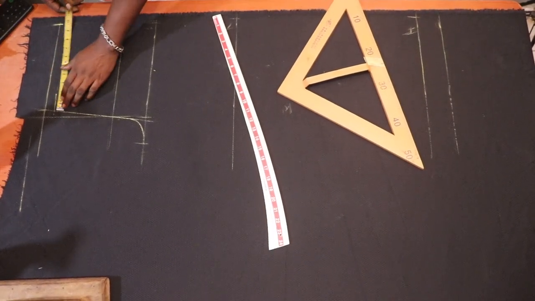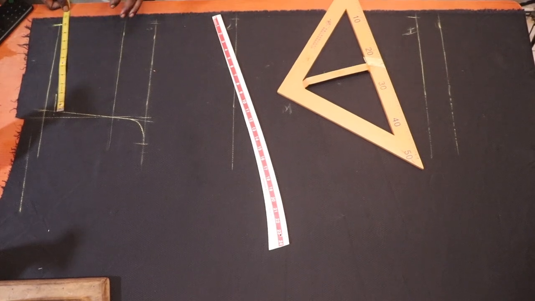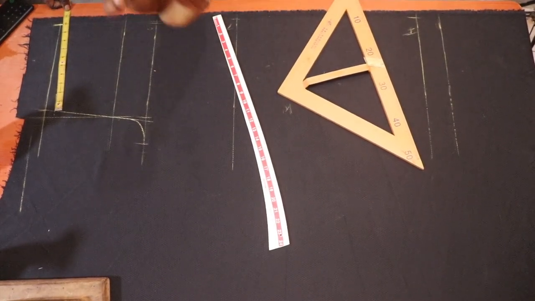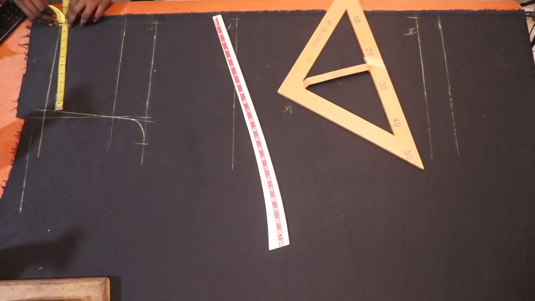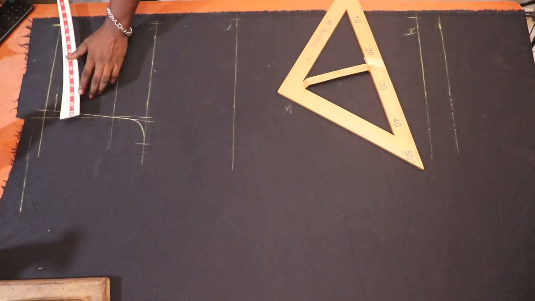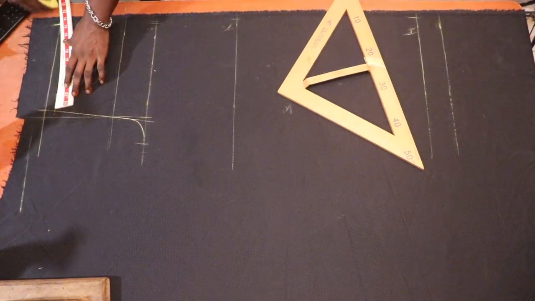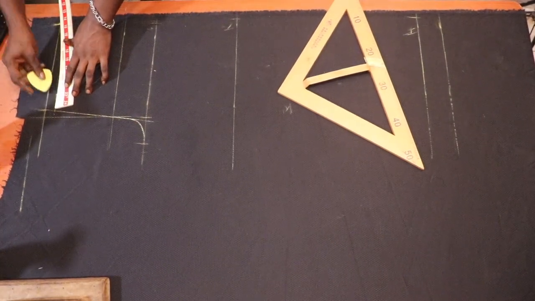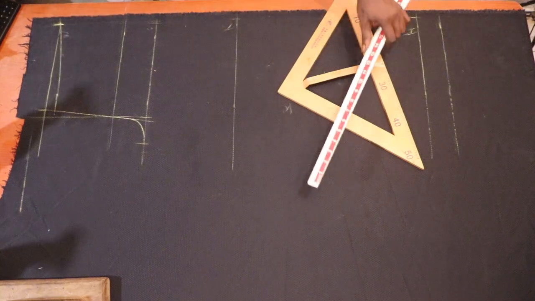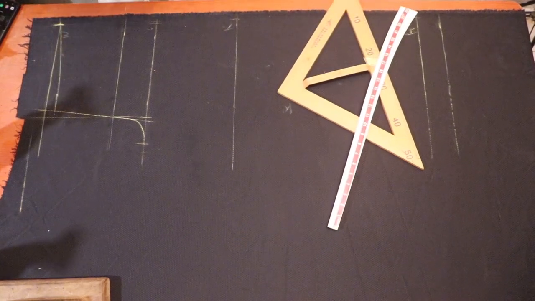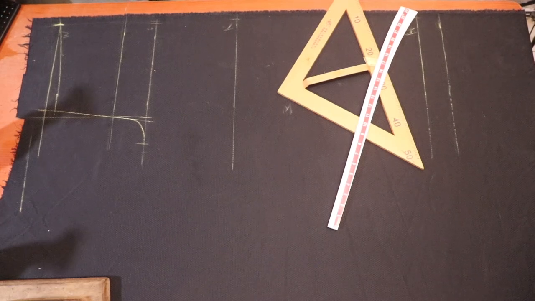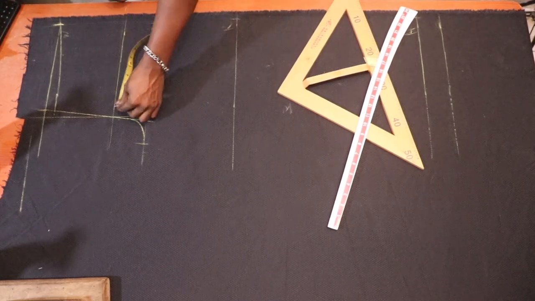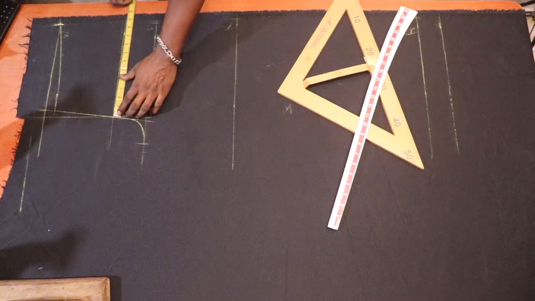So once we divide our waist, which is 38, by 4, it's giving us 9.5. We'll just add half to it, which is 10. And that's what we'll mark here, 10. So our hip is 42. 42 divided by 4 is 10.5. So we have 10.5 here.